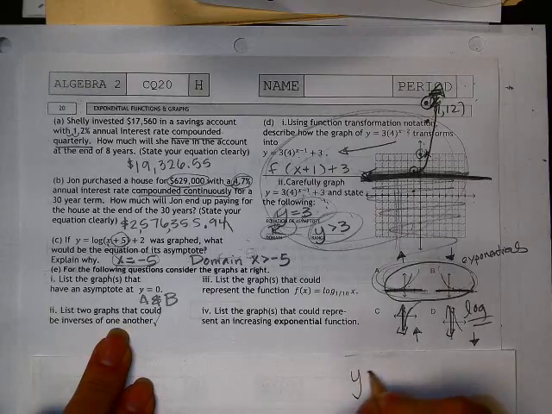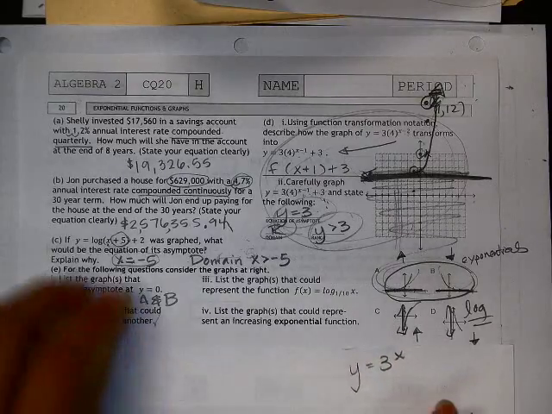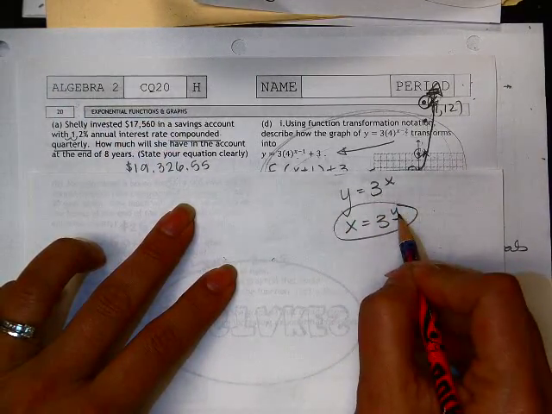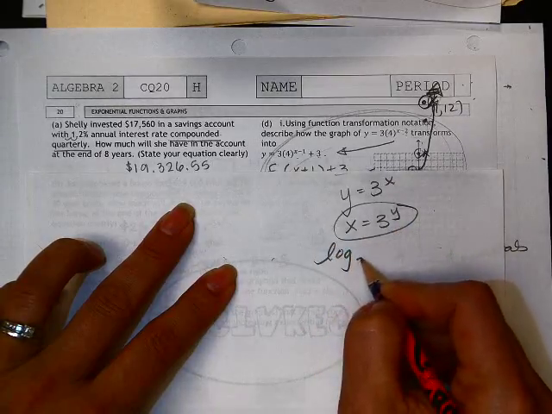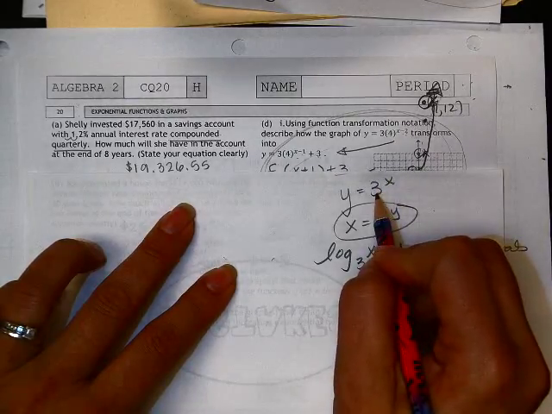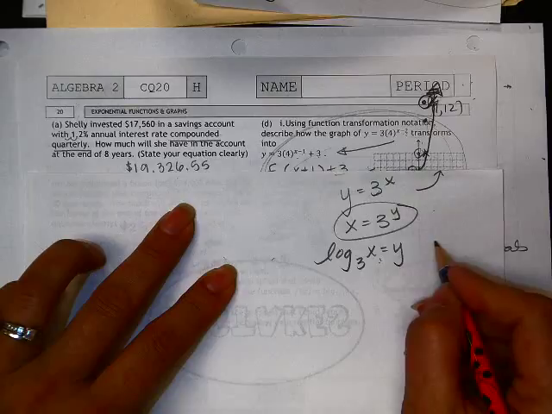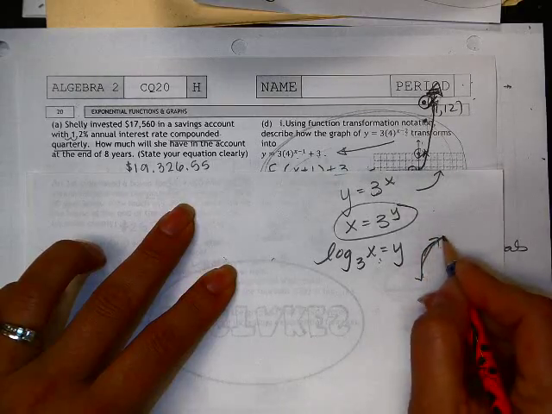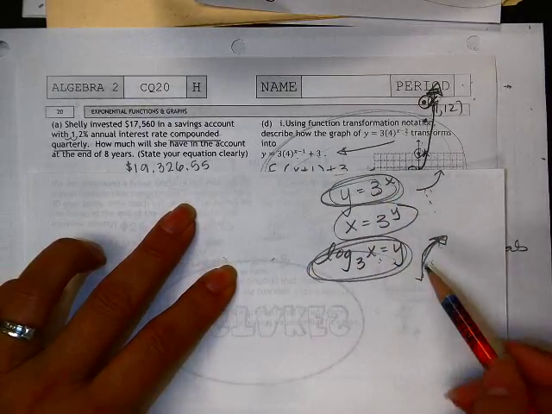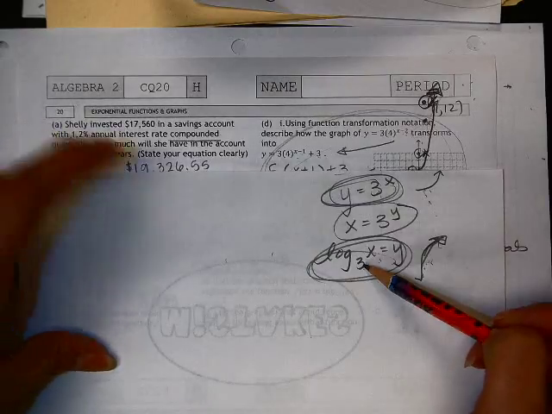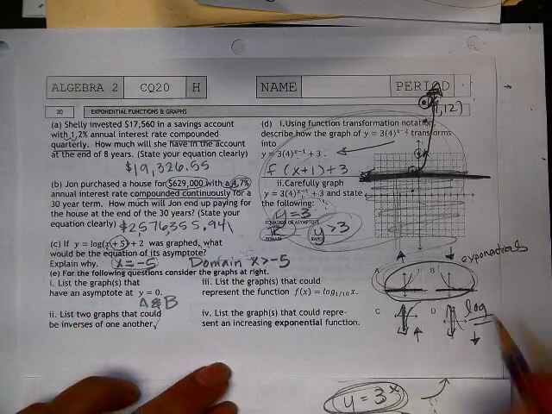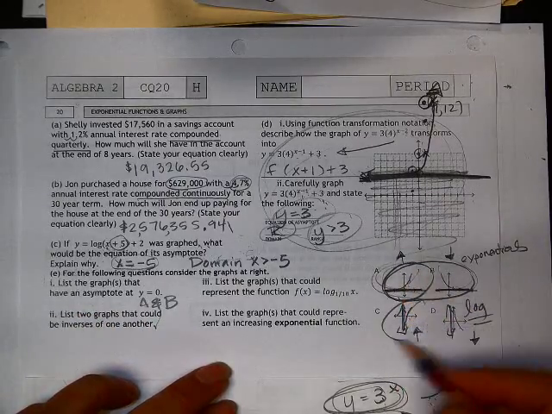So if I have y equals 3 to the x, that is an increasing exponential. If I switch the x and the y, and then solve for y, I have to write this as a log. So log base 3 of x is equal to y. This is the inverse of this. This is increasing, and this is also increasing. These are inverses of each other. You have to have a normal number. If this was 1/3, this would also be 1/3. So in terms of our inverses, these are both increasing, but one is an exponential and one is a log.